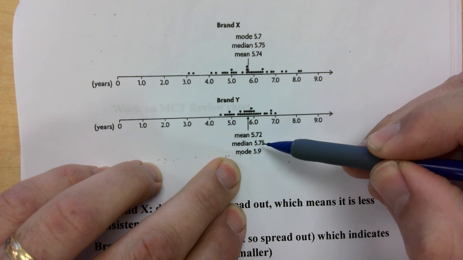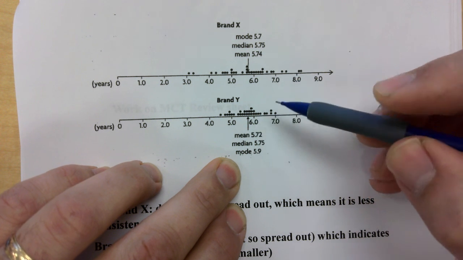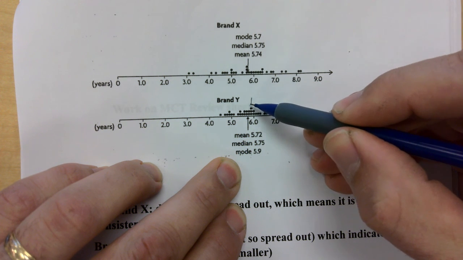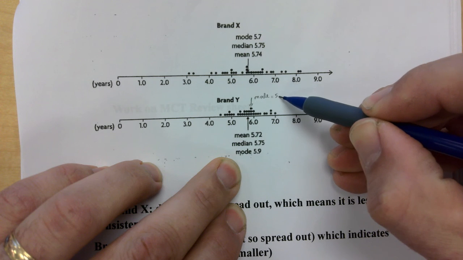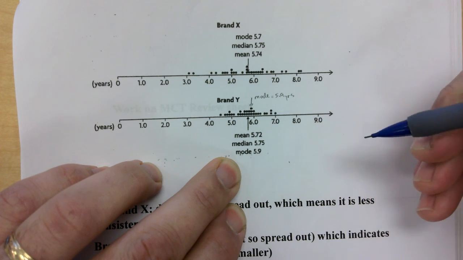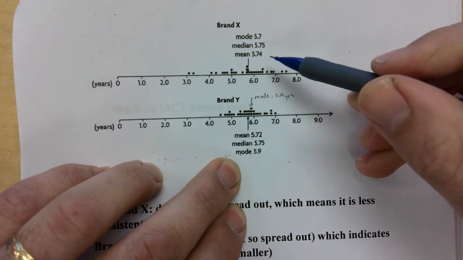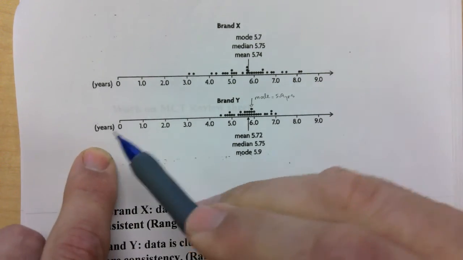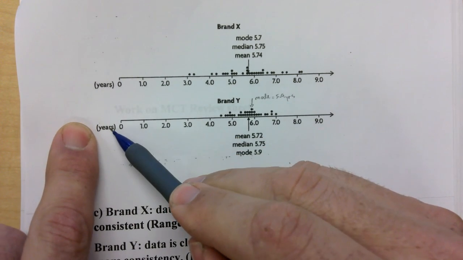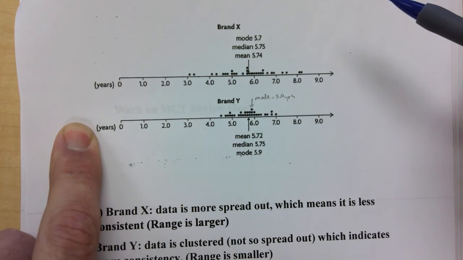They're all very close together, right? You could argue that the mode should be pointing at the actual three dots stacked. I agree, I used the computer to do this. But just remember, you label MCTs on a number line. You tell me what those numbers represent, and they represent years. You have brand X and brand Y, okay?